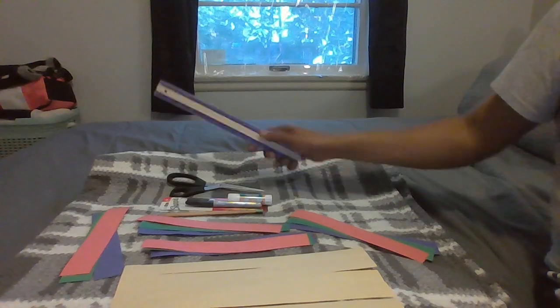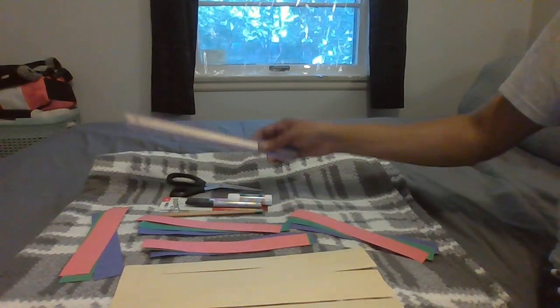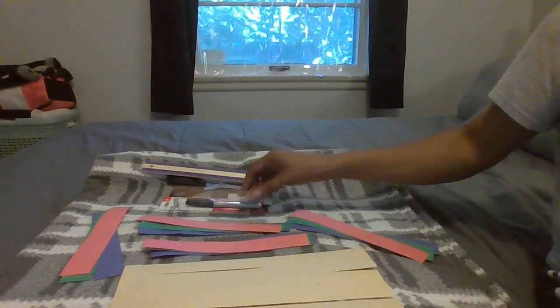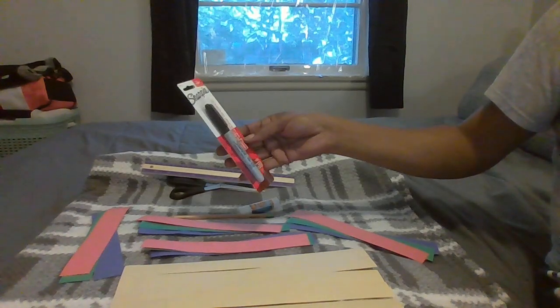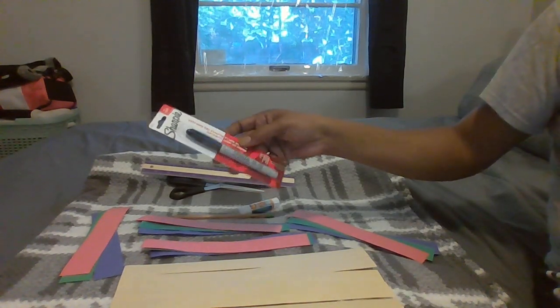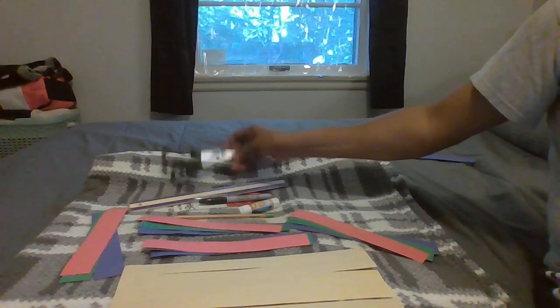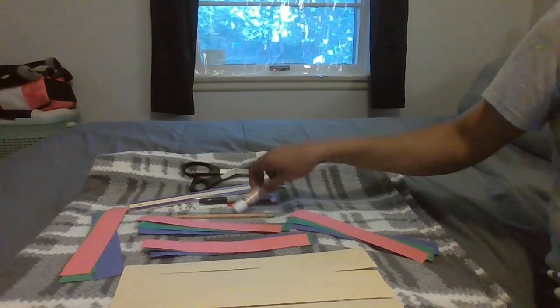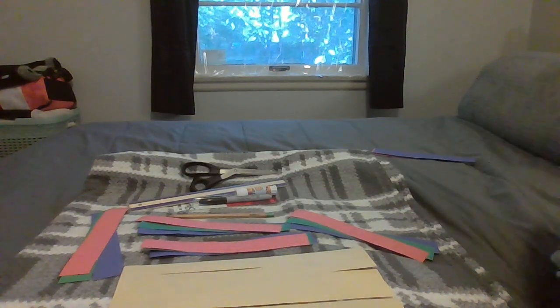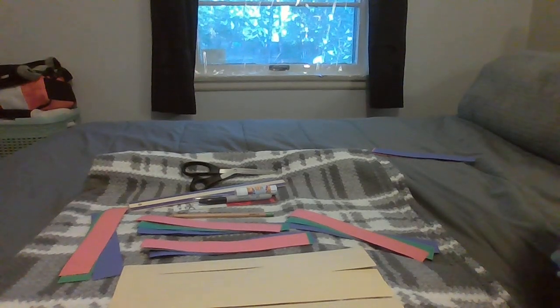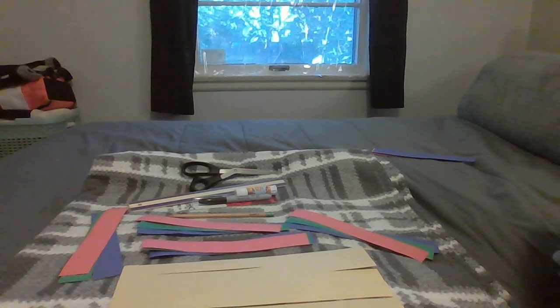The other materials you need is a ruler, pencil, Sharpie marker, preferably with the fine tip, scissors, and glue stick. So once again, any color can be the base. I chose yellow for mine.